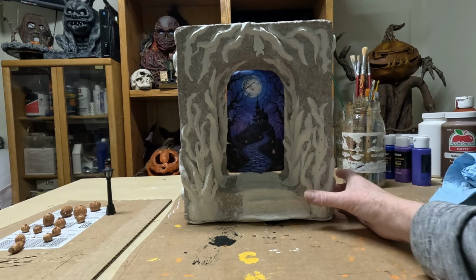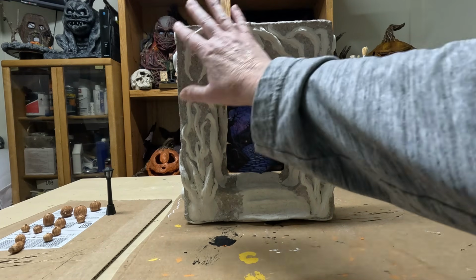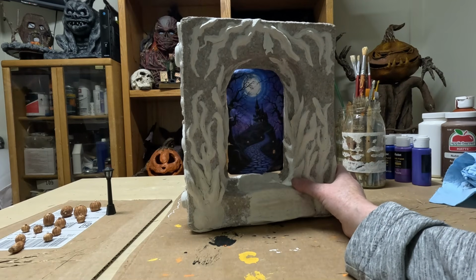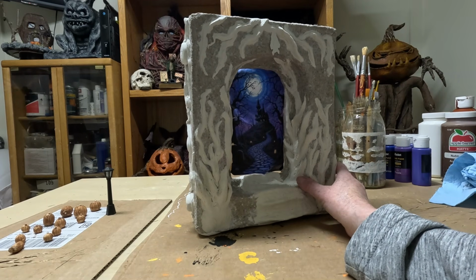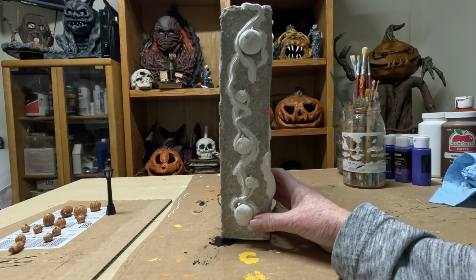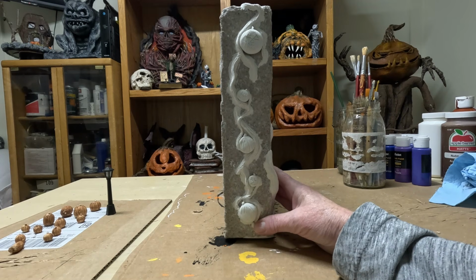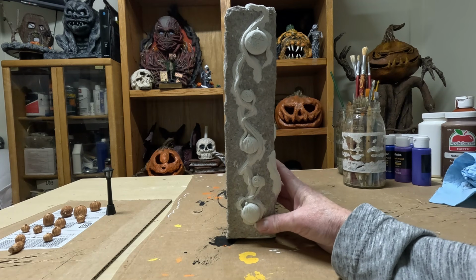All right, so as you can see, I have finished up the sculpt on this piece, and unfortunately, all of the additional footage of me sculpting was blurry. I have no idea why. Anyway, I'm not a camera person. I'm an artist. I do my best.